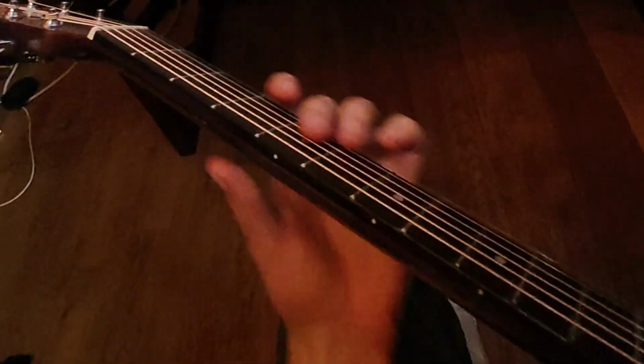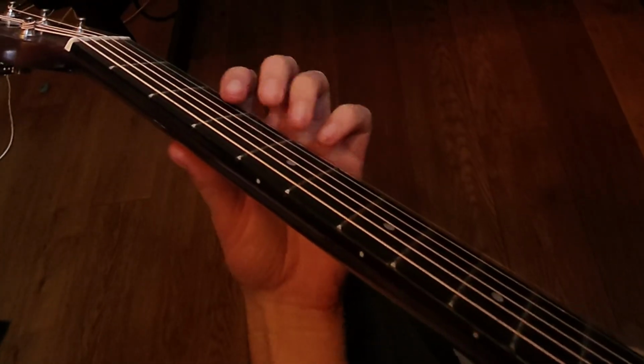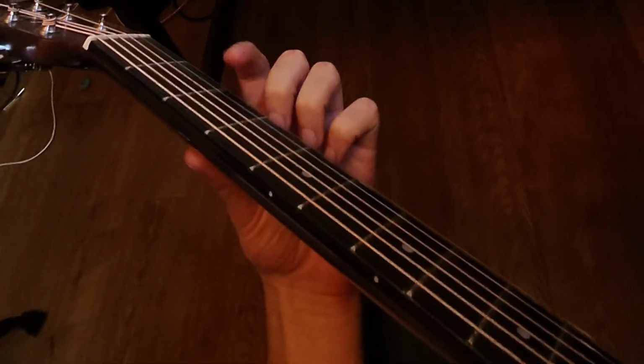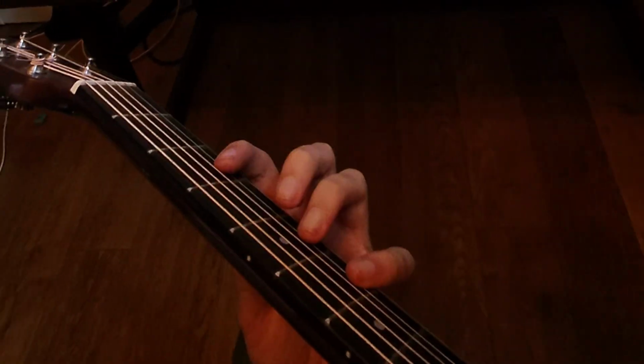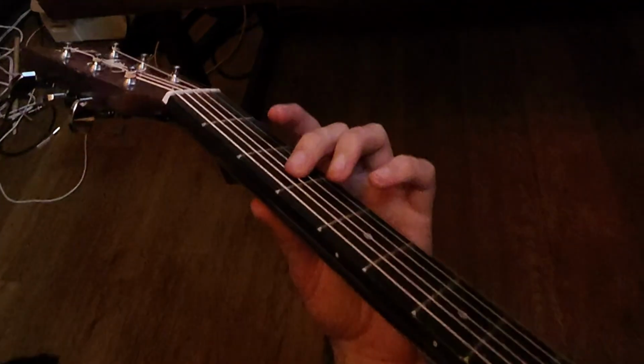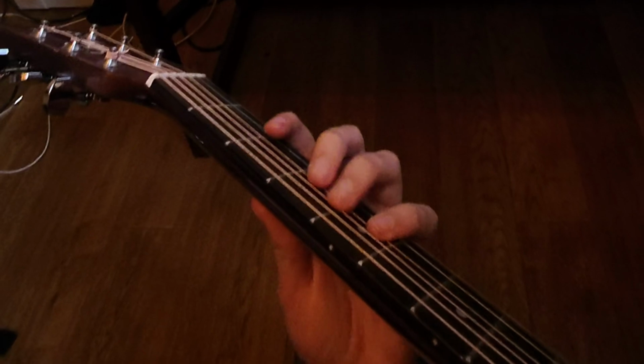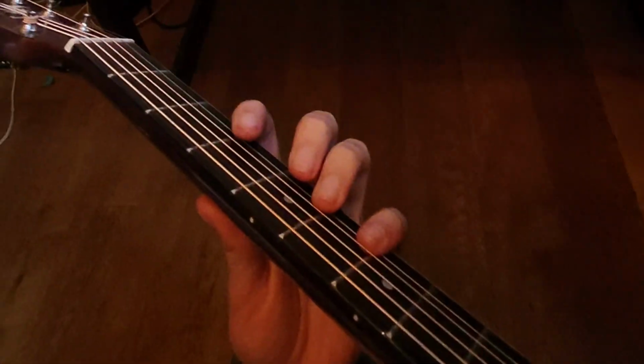So, it's going to be basically the same shape, except we have to remember on guitar the B string is tuned to a different interval, so we basically just have to slide everything up a fret. So here it's going to be 3, 5, 2, 3, 5, 6, 3, 5, 6.